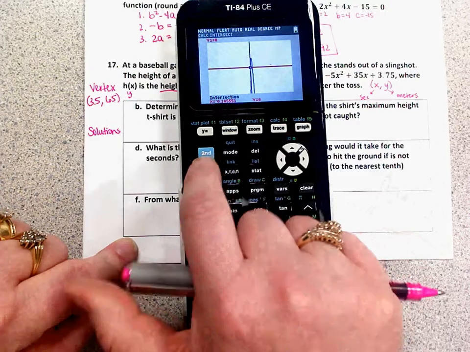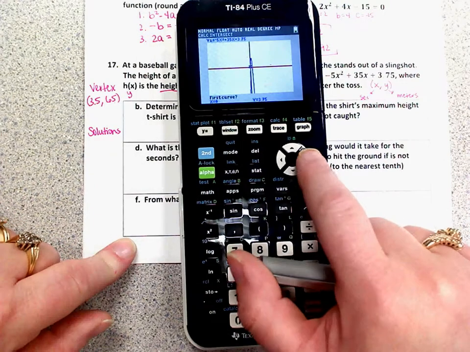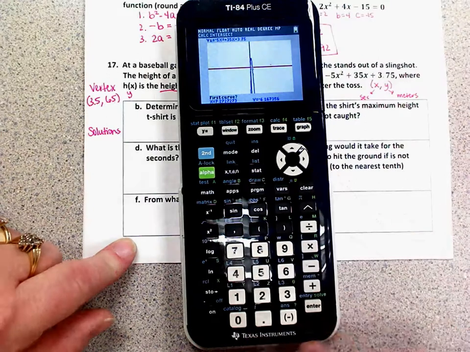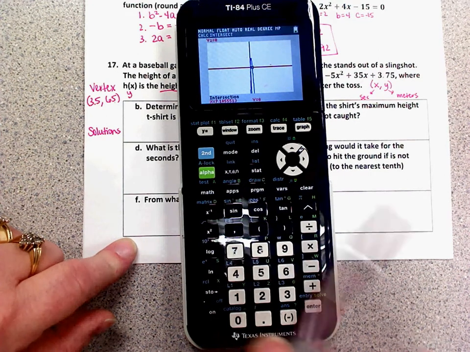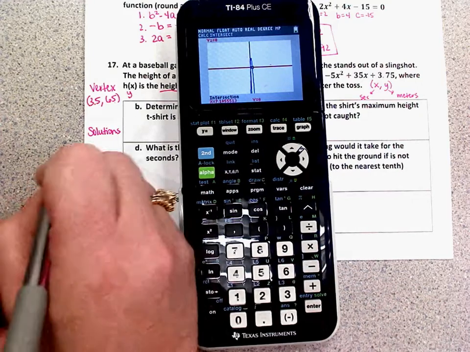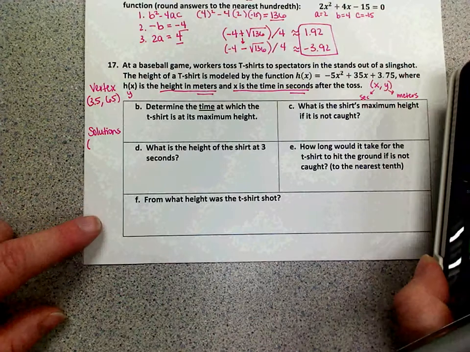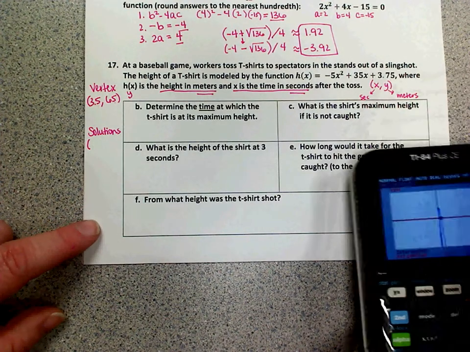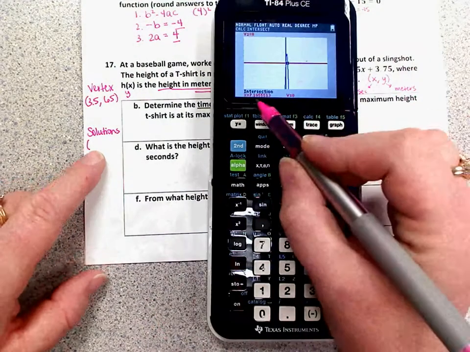So I'm going to find the other one by pressing second trace 5, moving my cursor closer to the other point of intersection, and then pressing enter 3 times. So this one makes a whole lot more sense. I'm going to write that one down. I'm rounding to the nearest, does it tell me? The only time I see a rounding is right here, nearest tenth. So I'm going to round that to 7.10.